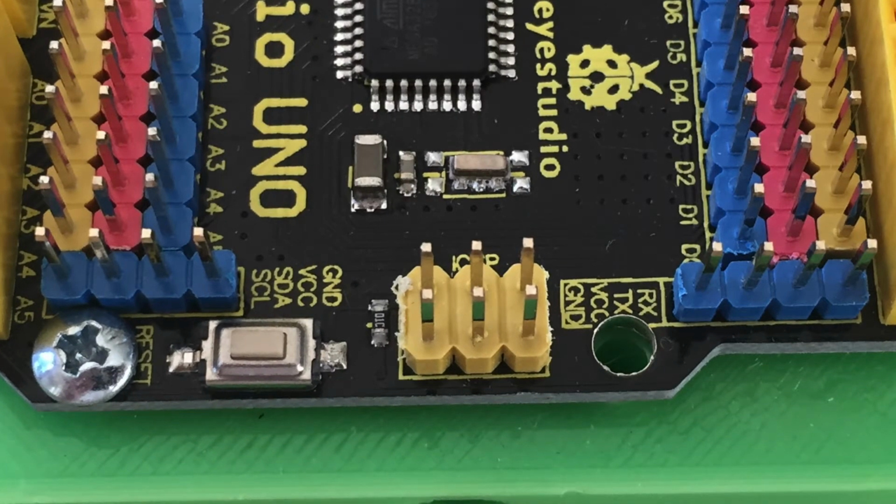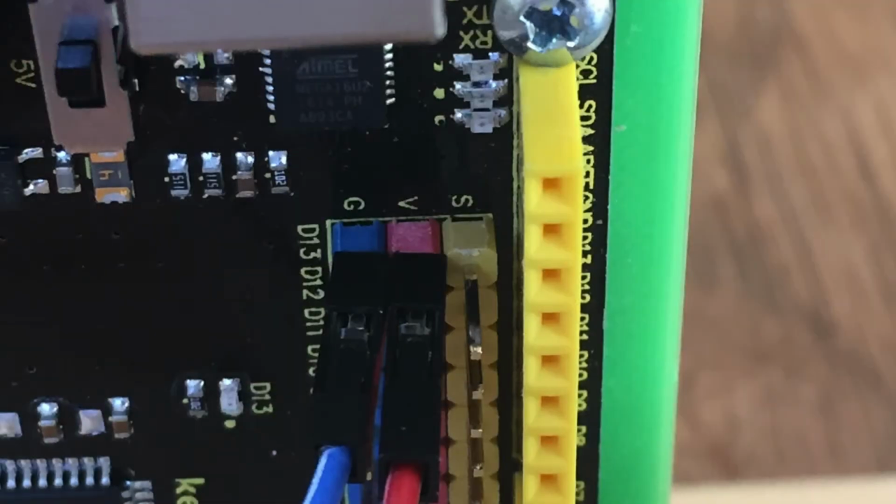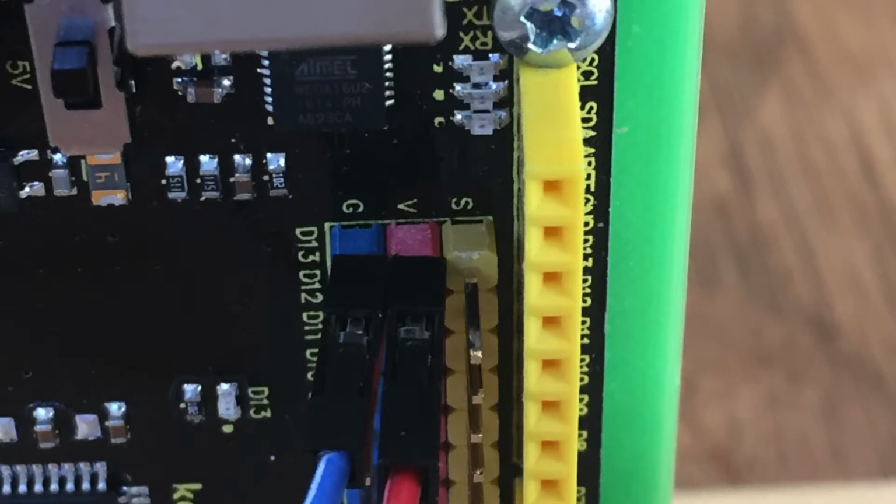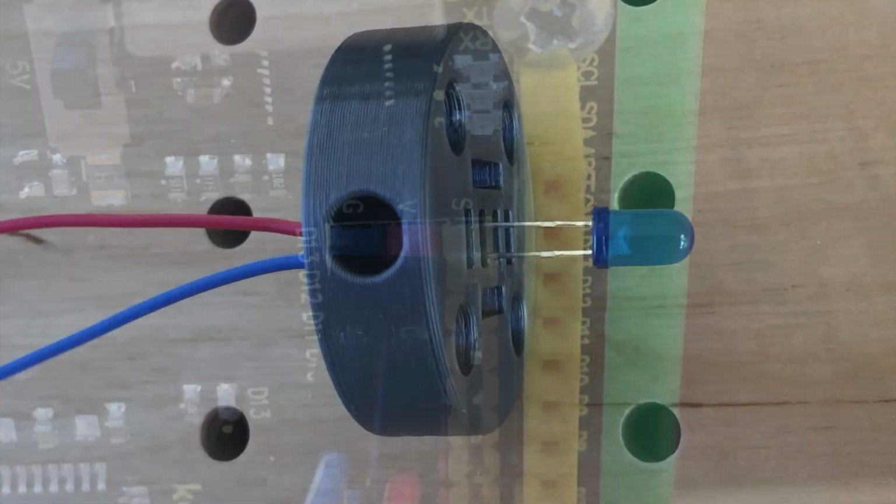not all ground. Connect the end of the jumper wire without the resistor to one of the ground or G pins. Connect the female end of the resistor jumper wire to a V or voltage pin.